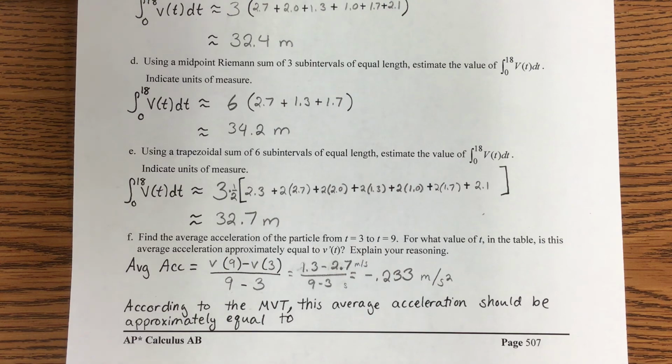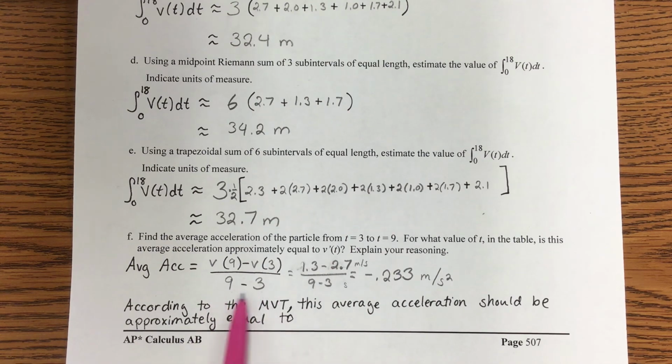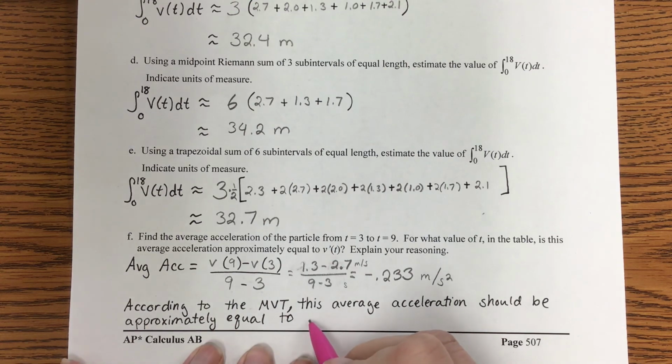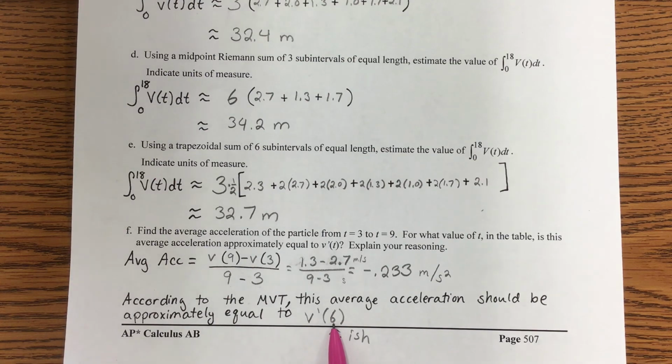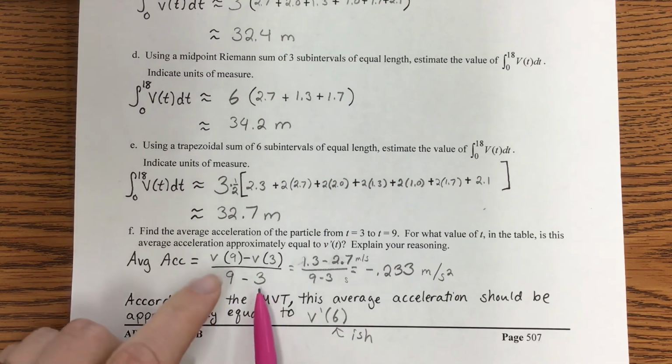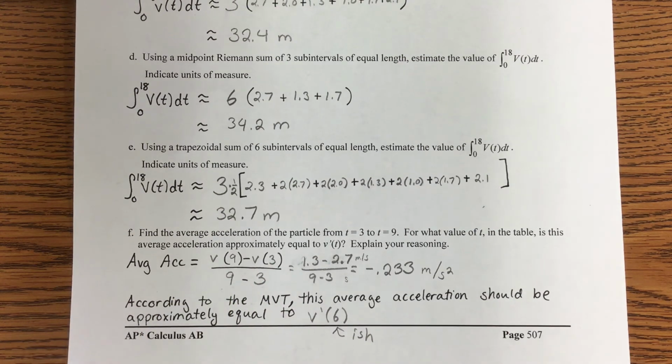Okay, according to the mean value theorem, this average acceleration should be approximately equal to the acceleration somewhere between t equals 3 and t equals 9. Okay, so this is really close somewhere to v prime of 6. It can be any t value between 3 and 9. So if we're approximating v prime of 6, we can use the average acceleration between the points at t equals 3 and t equals 9. That's it.